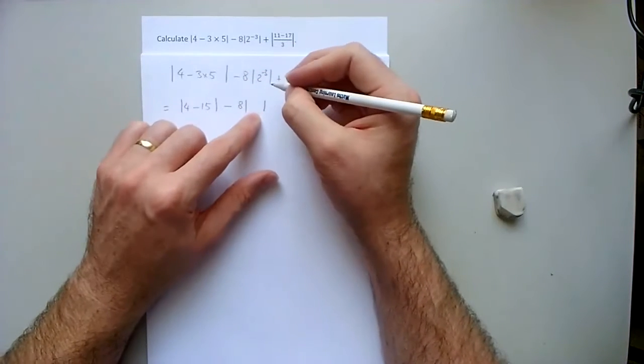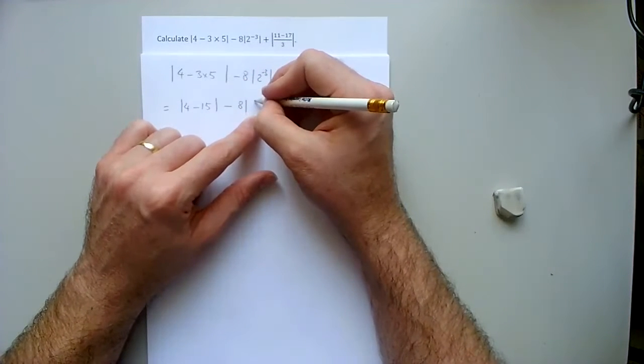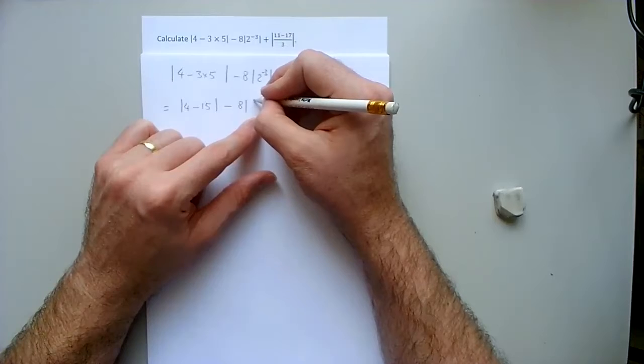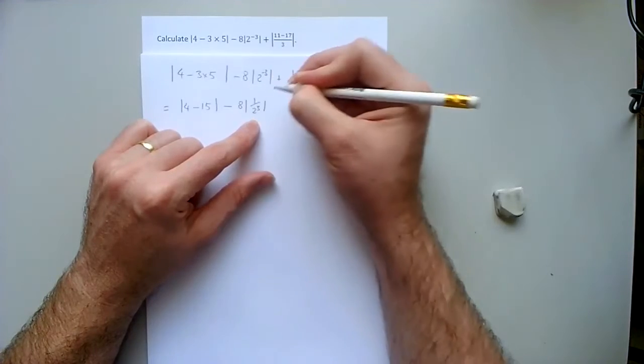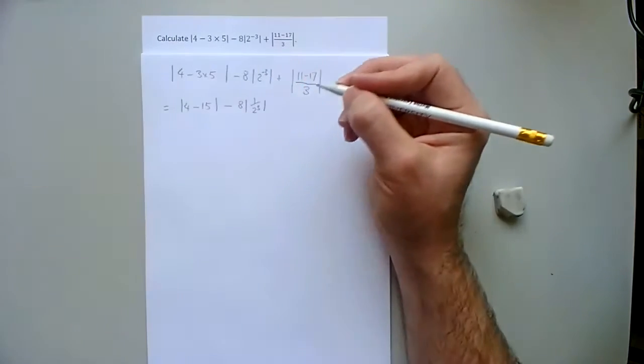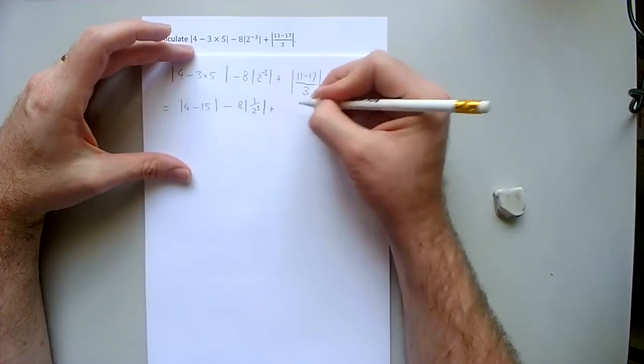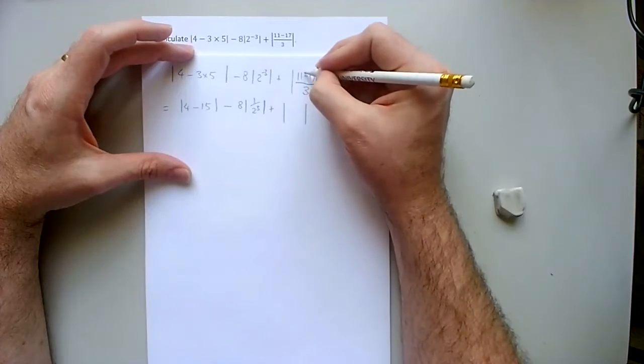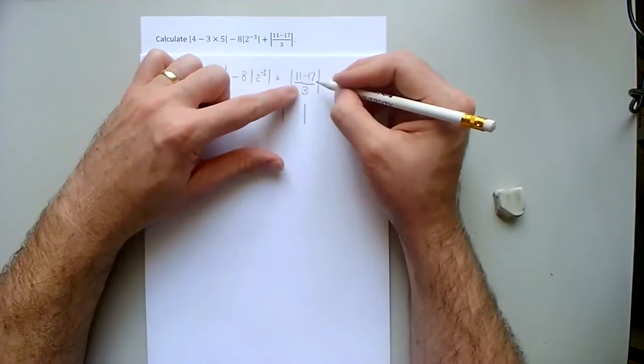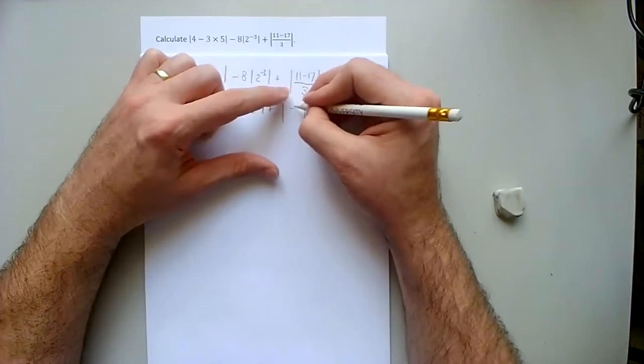2 to the power of negative 3 is 1 over 2 to the power of 3. That's how I need to calculate that. Haven't really done the answer yet, but that's the best I can do. And this minus is trapped inside the top of that fraction, so I'm going to have to do that first. That'll be minus 6.